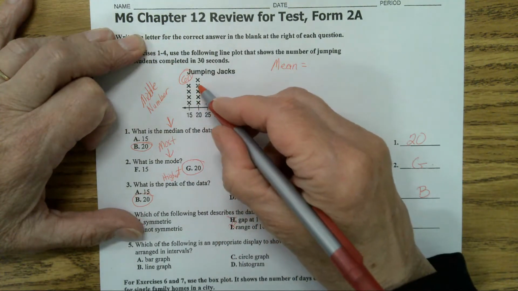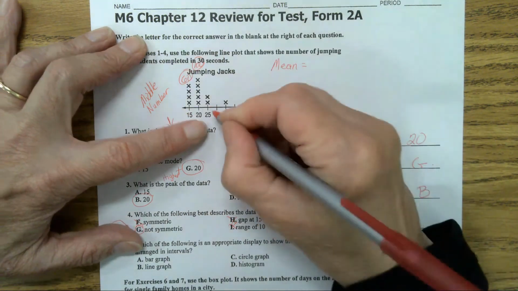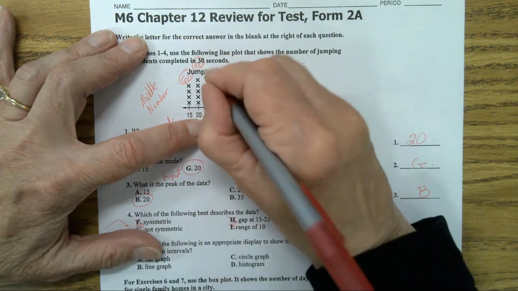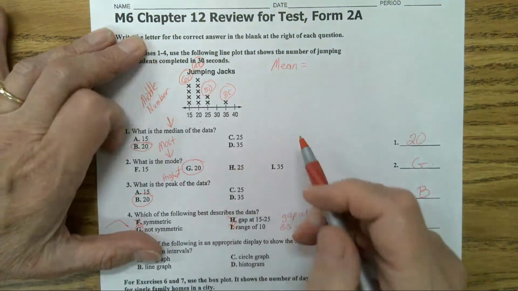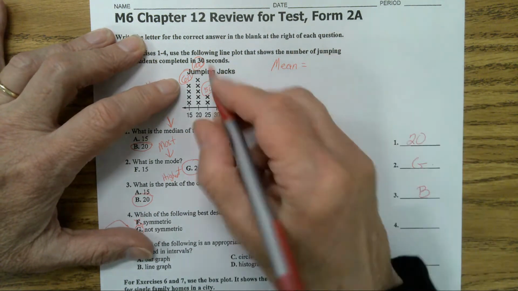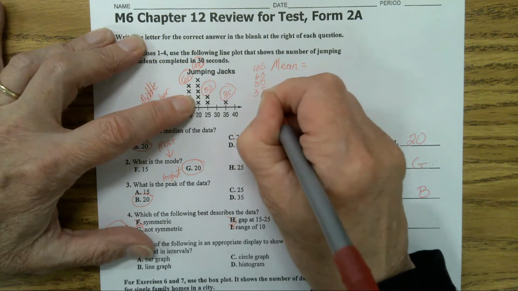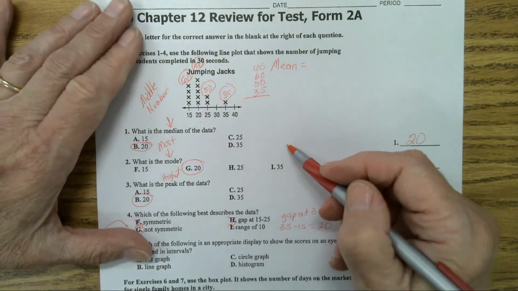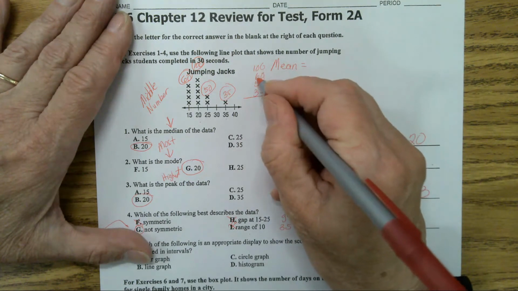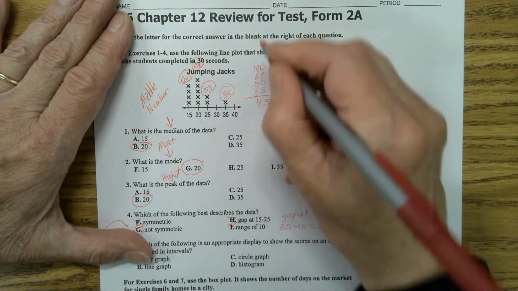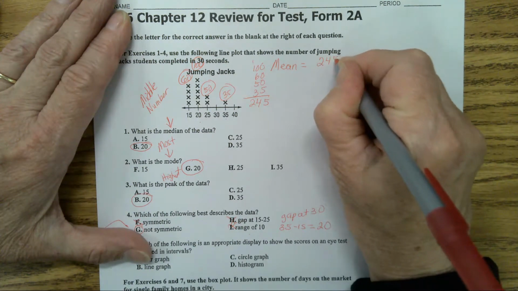1, 2, 3, 4, 5. What are 5 20s? 100. What are 2 25s? And 1 35. Now I'm going to add these together, so it's going to be 100 plus 60 plus 50 plus 35. It's much easier doing it in groups than to do each one singly. So that's 5. 6 and 5 is 11, plus 3 is 14. So we have 245. The mean is 245, but we're not finished.